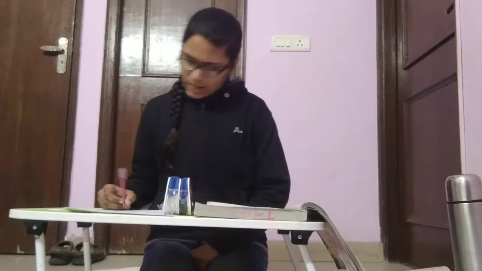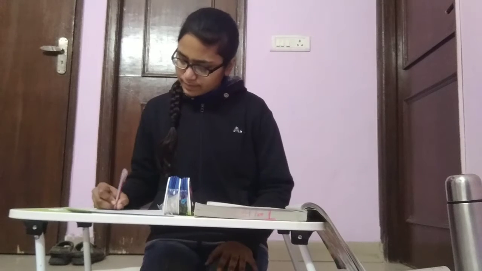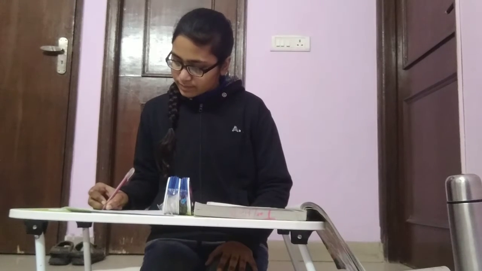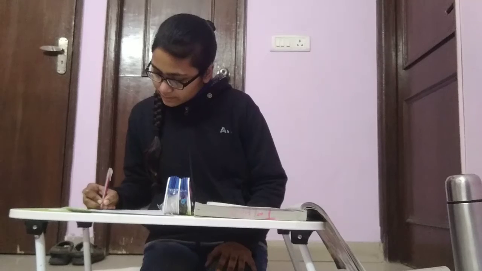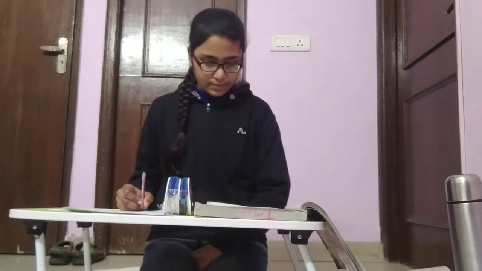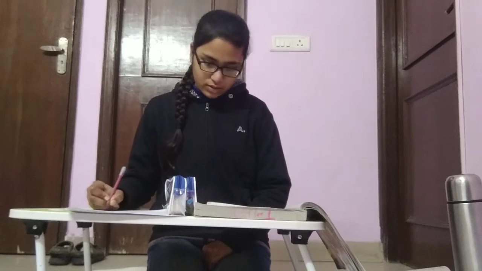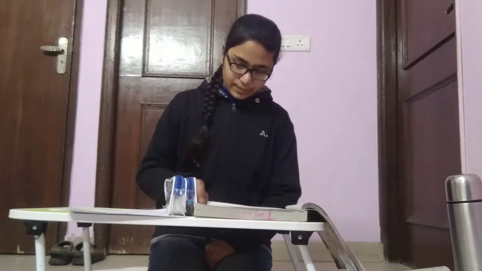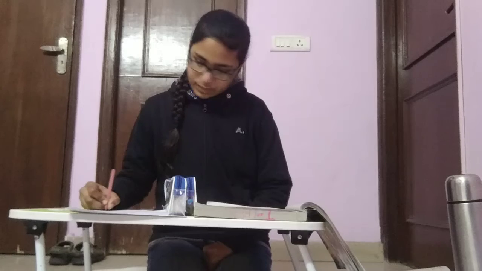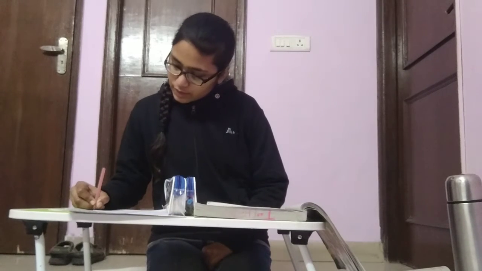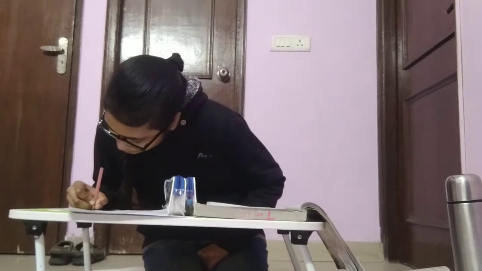In a complex reaction, each step is an elementary reaction. For example, we have given an equation 2NO2 plus Br2 gives 2NOBr. So we can write the rate as K[NO2] to the power x and [Br2] to the power y.